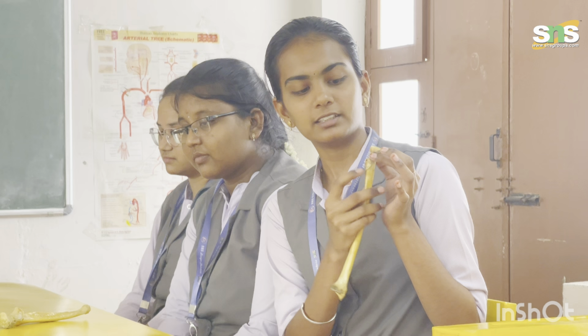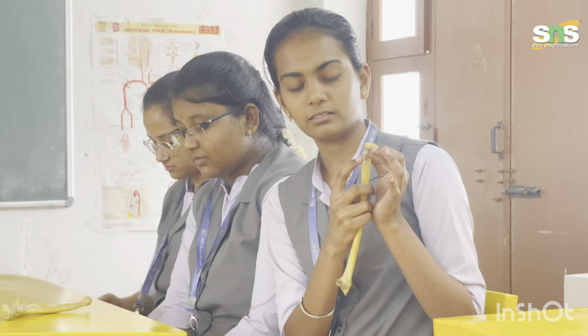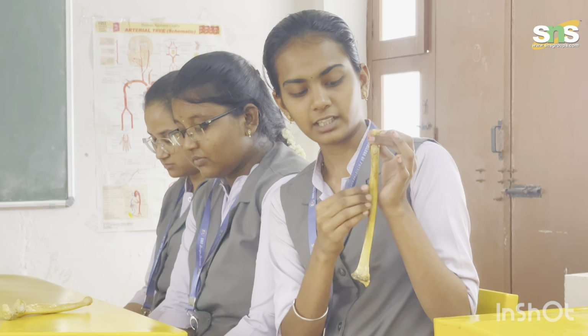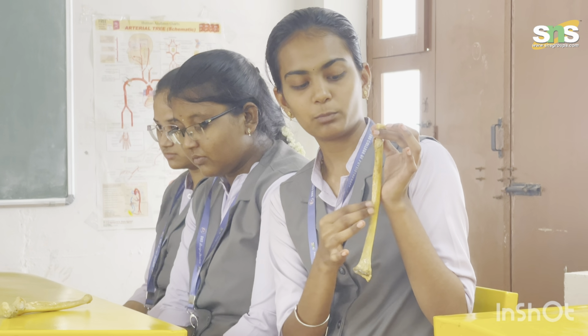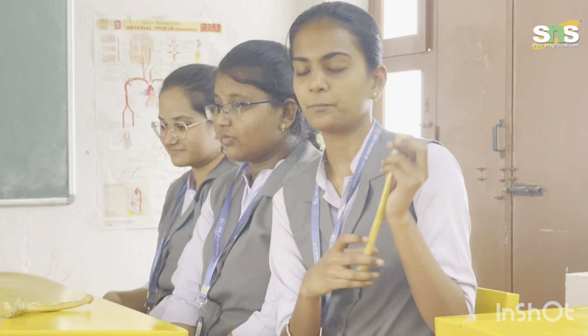Hello everyone, I am Kirtisha from first year BPT and I am going to talk about the myology of the radius. Here is a muscle known as supinator, which is present below the radial neck, and the second muscle is biceps brachii, which is present at the radial tuberosity. The shaft contains flexor pollicis longus, and the lower end contains brachioradialis.